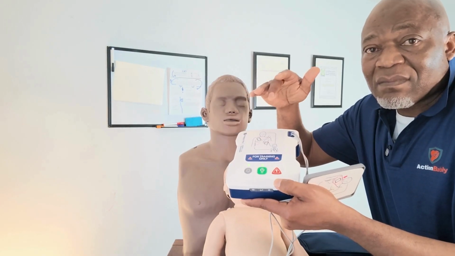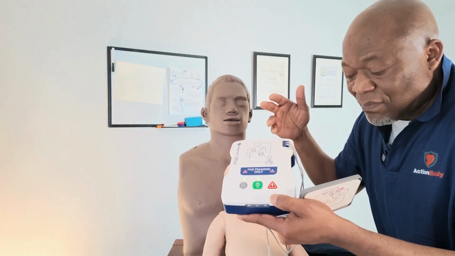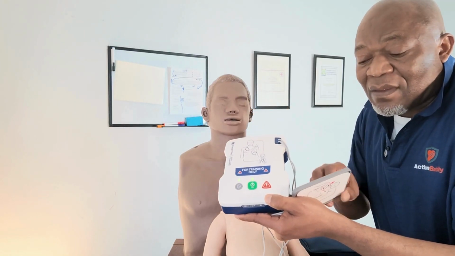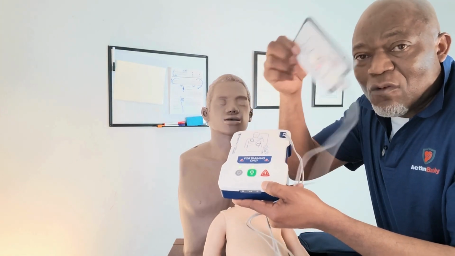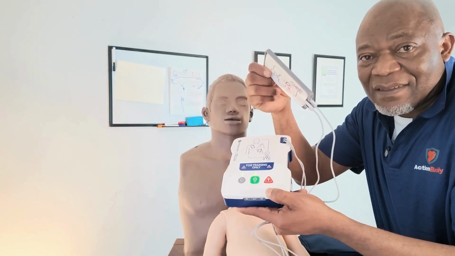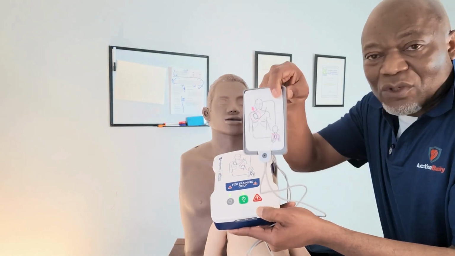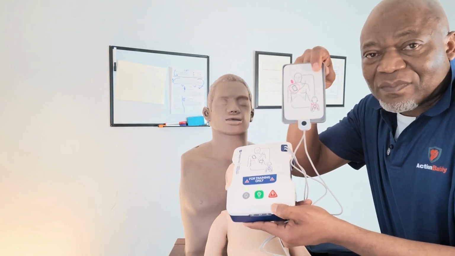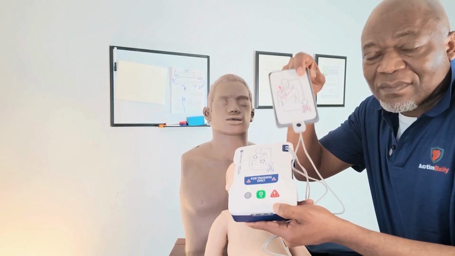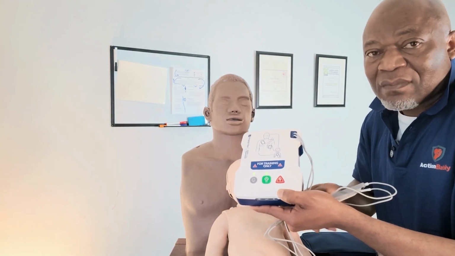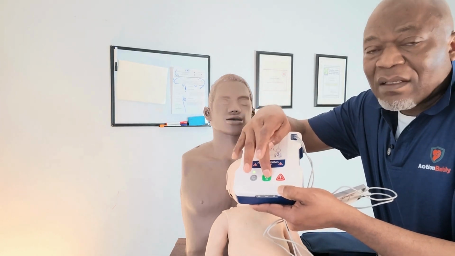Child patient. Remove the child's shirt. Remove the child's shirt. Remove packet and apply pads onto child's bare skin. It's telling me to remove pack and apply pad. Apply pads to child's back and chest as shown in the pictures. Yes, as shown in the picture. Remove packet and apply pads onto child's bare skin. Apply pads to child's back and chest as shown in the pictures.